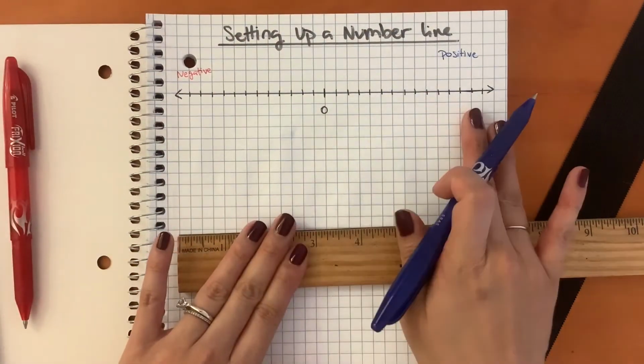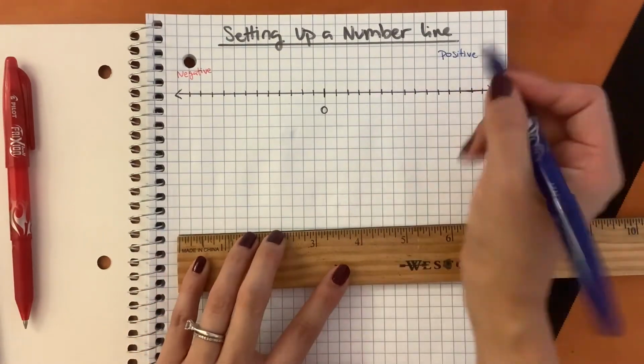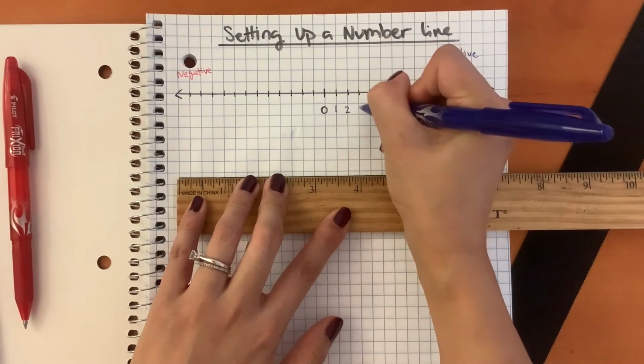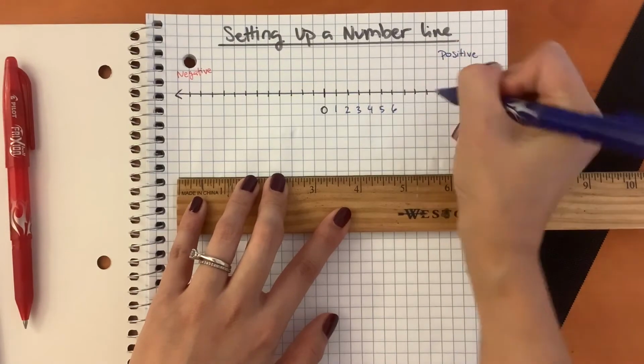So let's number the positive side. This is probably what we're all very familiar with, is the positive. So we just go in order. 1, 2, 3, 4, 5, 6, and so on.